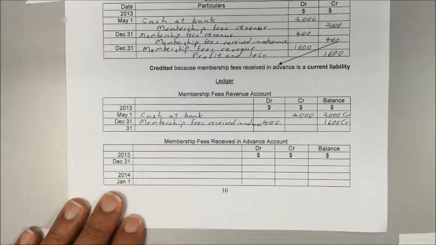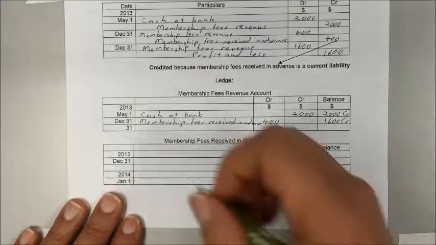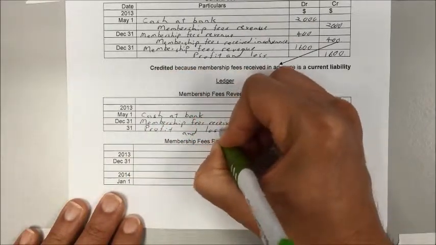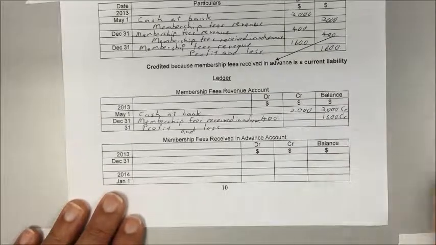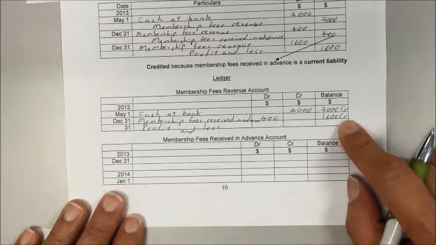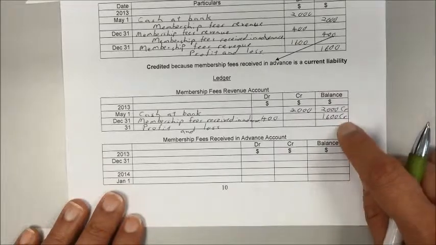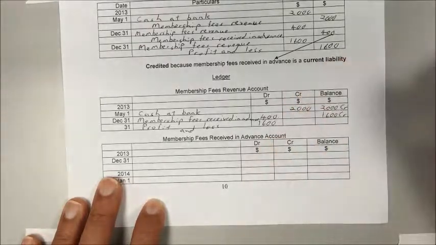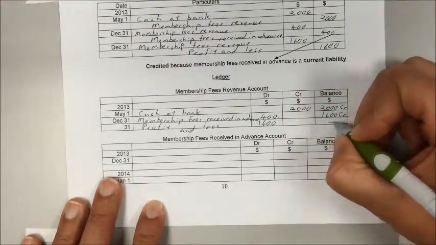Because this is an income, a revenue account, we will have to transfer this amount to profit and loss. So we write profit and loss, since you note that there is a 1600 credit balance in this account. In order to make it to 0, we have to debit 1600 so that the account will become 0.